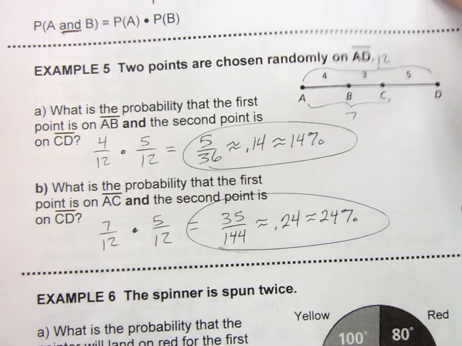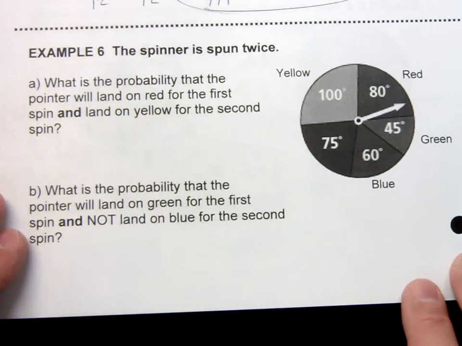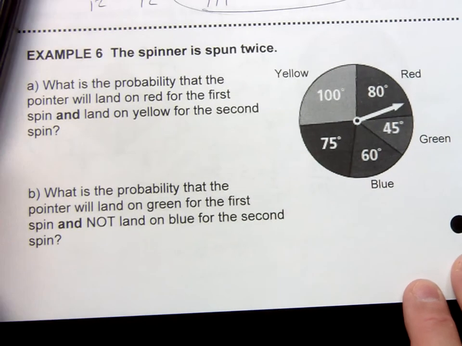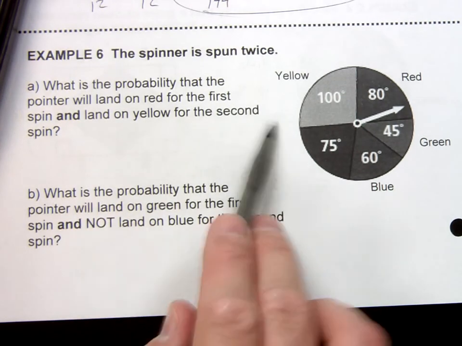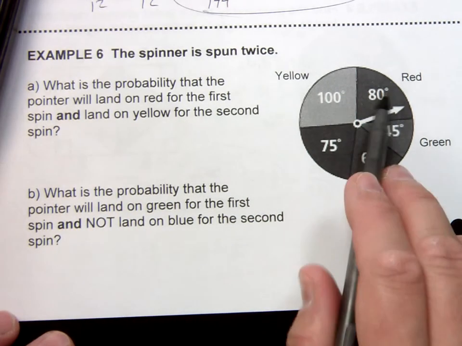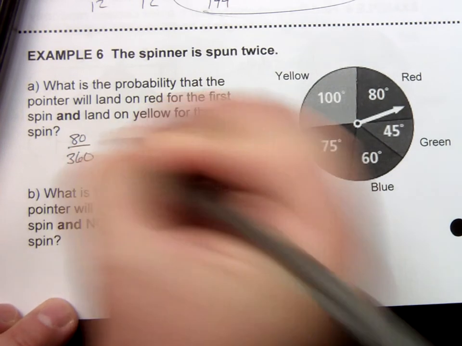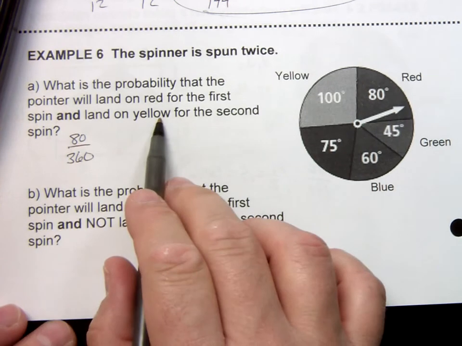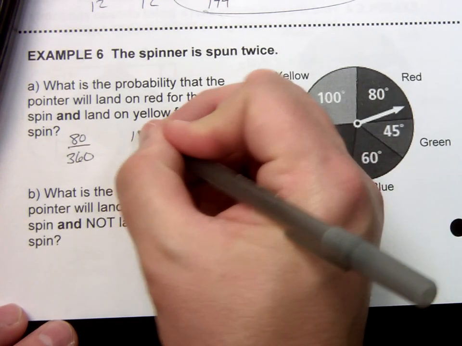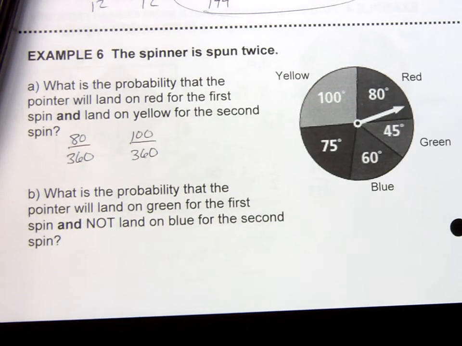Alright, let's look at our last example. The spinner is spun twice. What is the probability that the pointer will land on red for the first spin and land on yellow for the second spin? So, probability of landing on red, 80 over 360, because remember there are 360 degrees in the full circle. Probability for landing on yellow, 100. So 100 out of 360. So there are the probabilities of the 2 individual events happening.